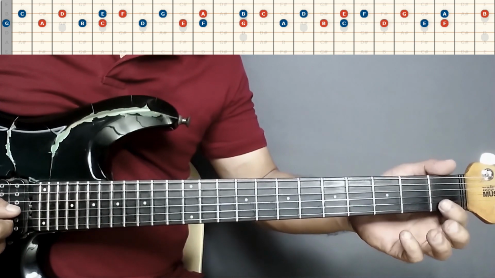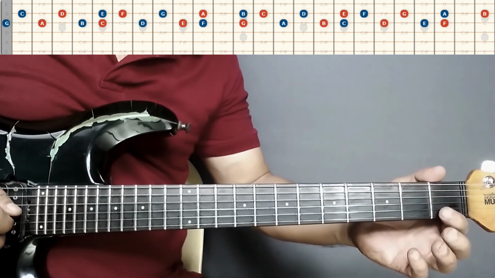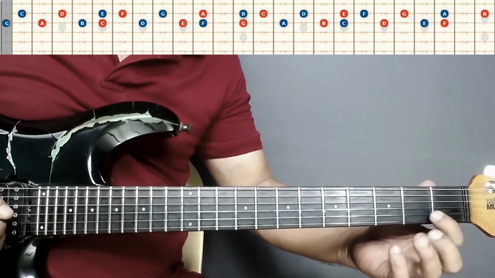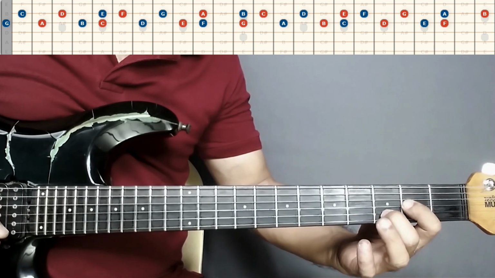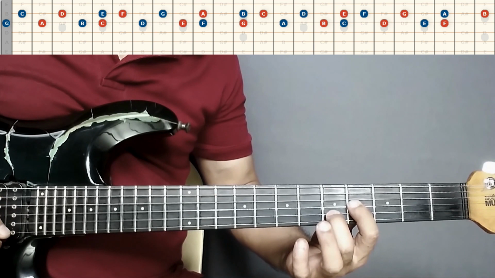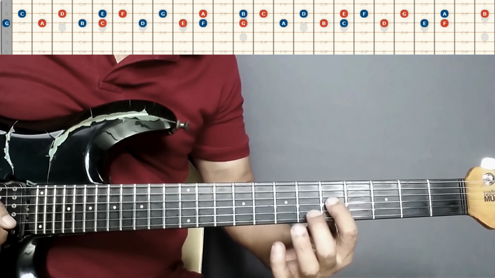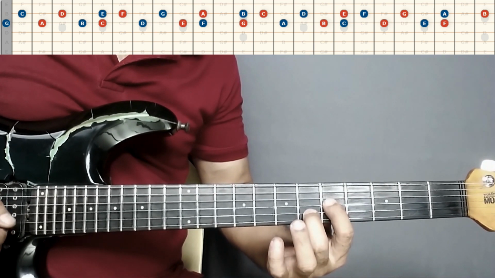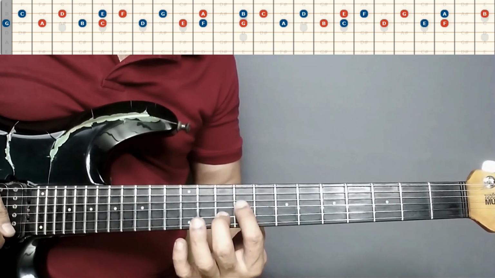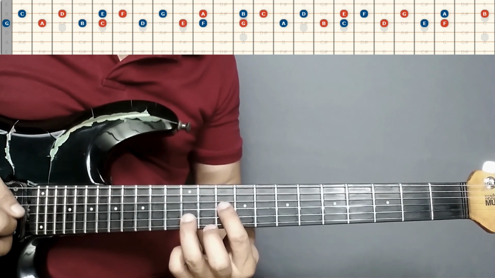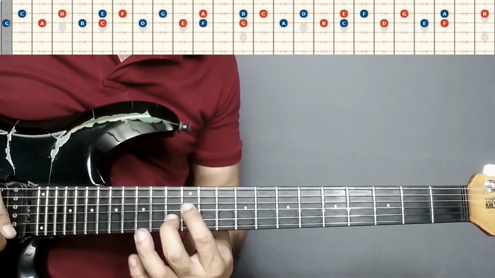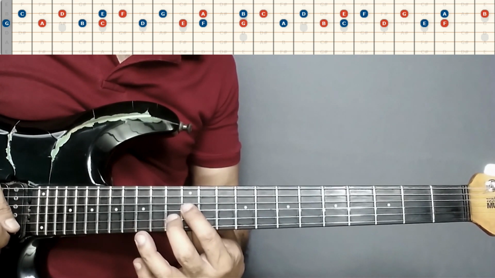So, basing from the third string, we have the open third string, perfect fourth, second fret, perfect fourth, fourth fret, perfect fourth, fifth, seventh, ninth. On 10th, we have an augmented fourth. 12, back to perfect fourth.